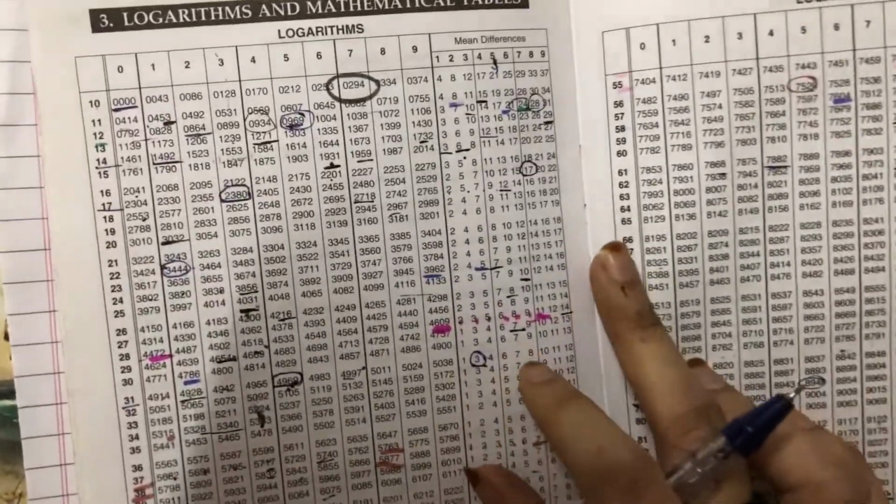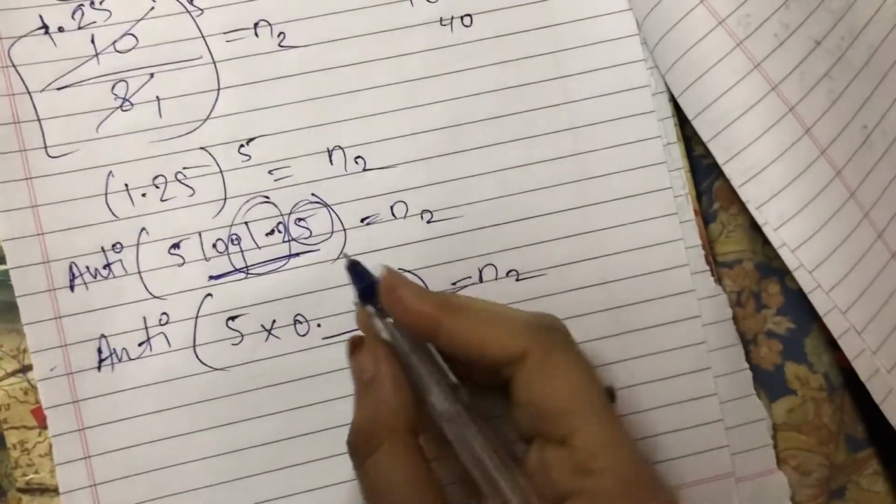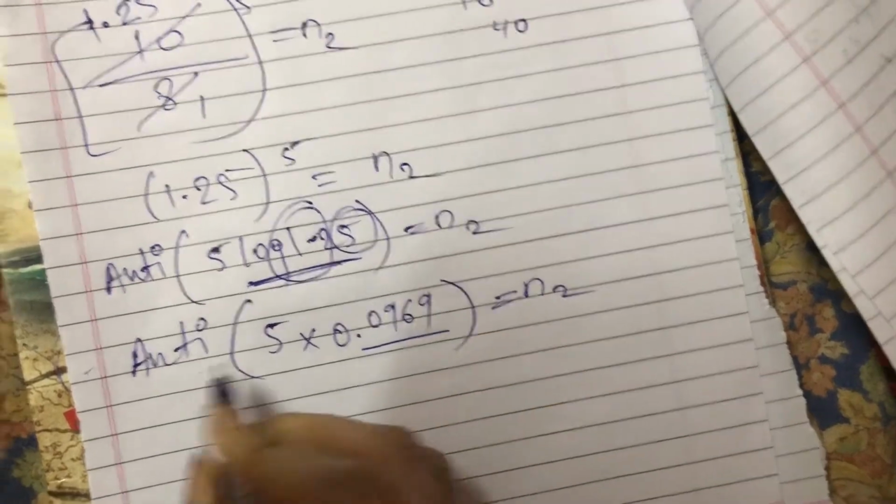Searching for my log table. Log of 125 is 0969. Now multiply this.